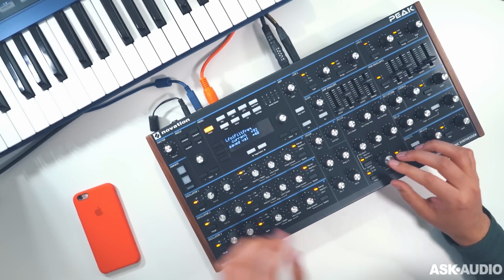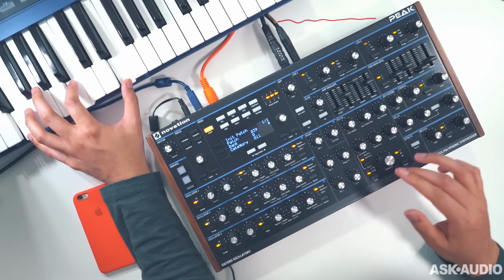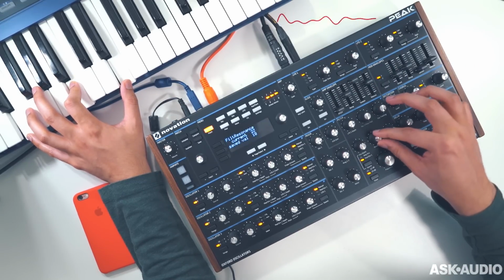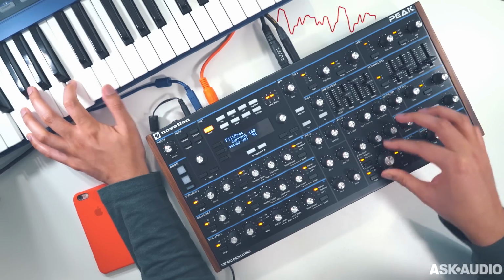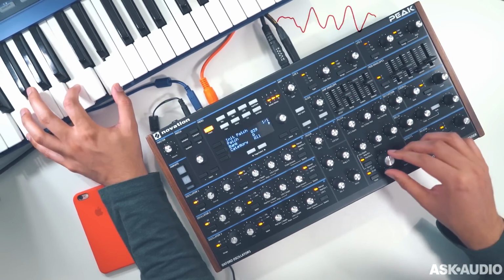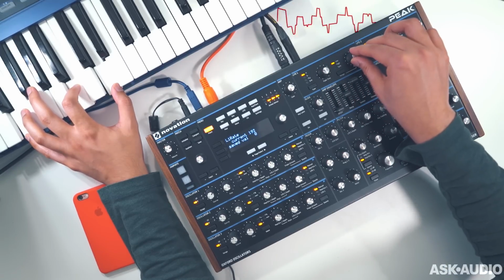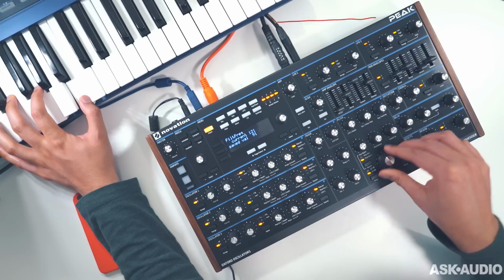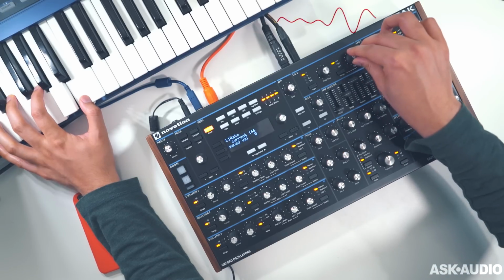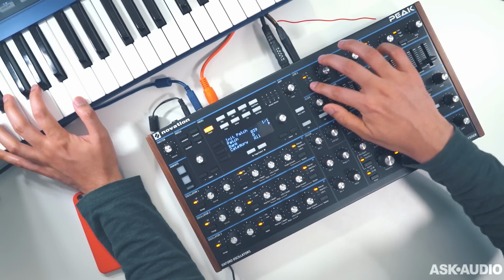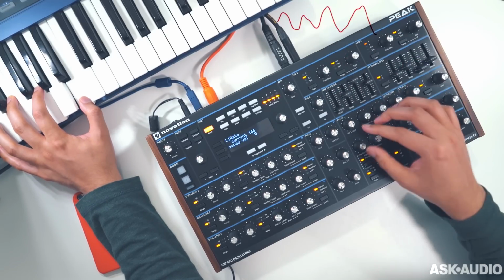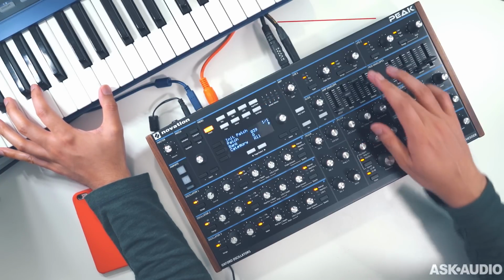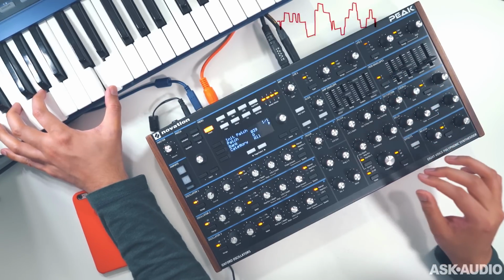You can also use LFO 1 instead. The two LFOs are identical with all the same controls. Of course, you can choose to have both modulations running at the same time.